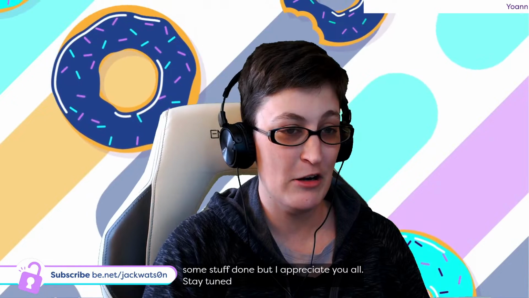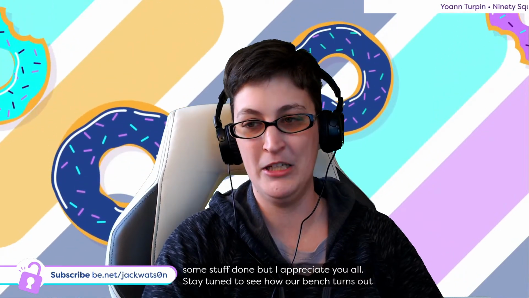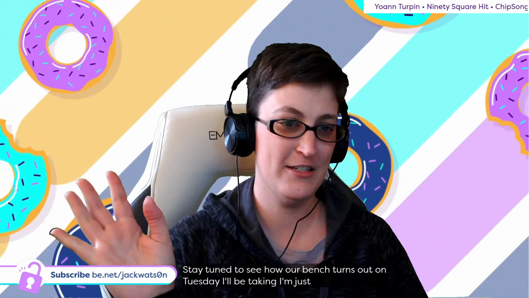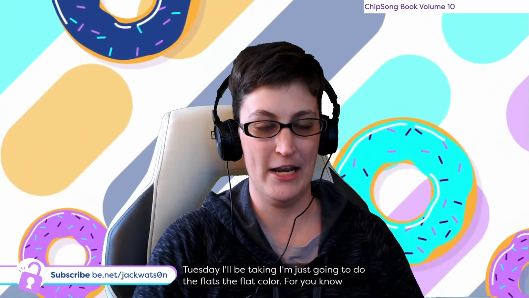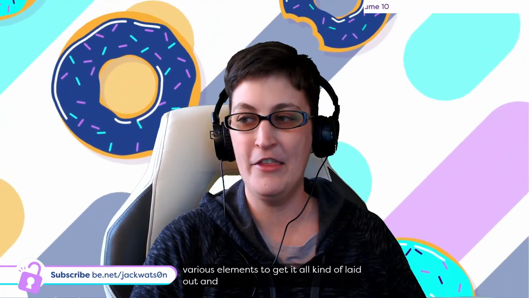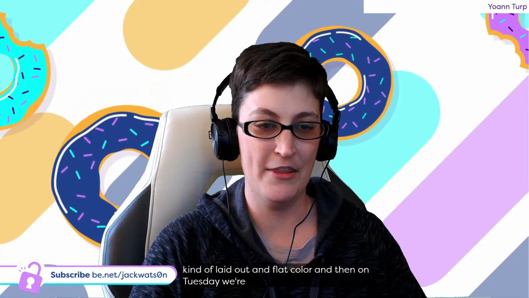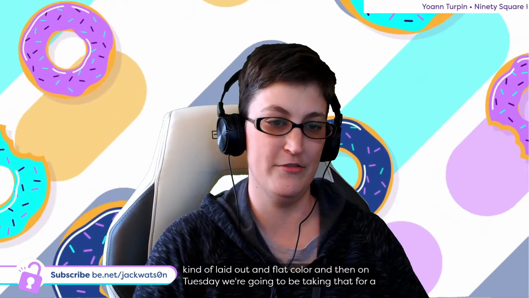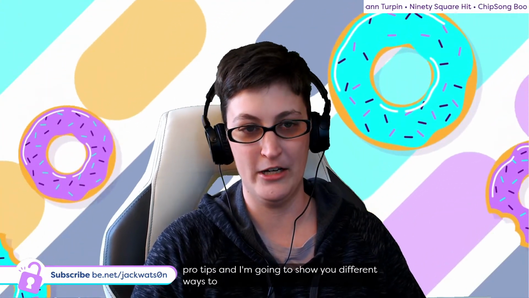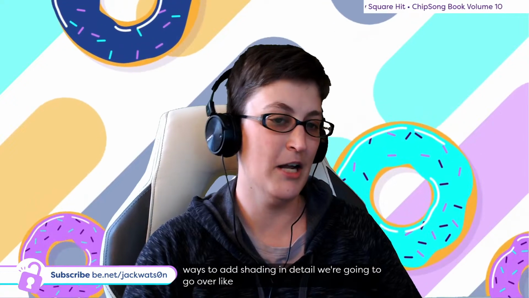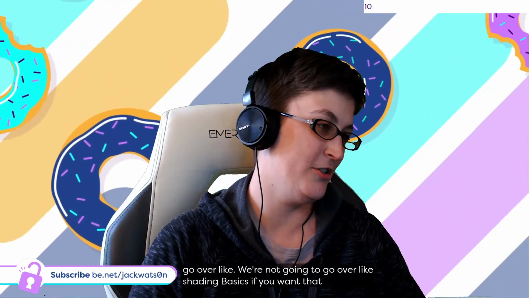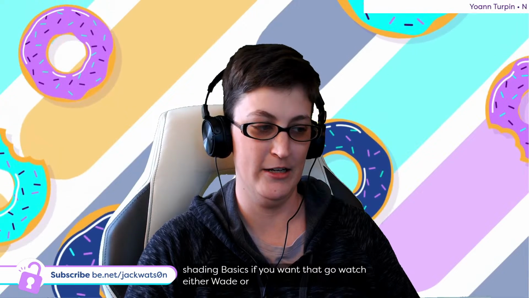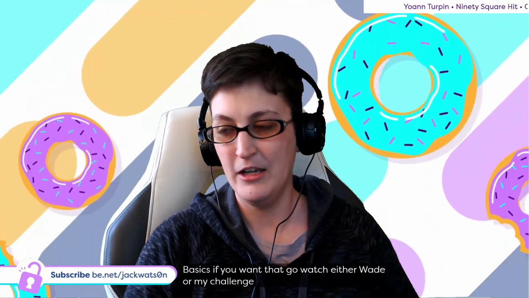Stay tuned to see how our bench turns out. On Tuesday, I'm just gonna do the flat color for various elements to get it all laid out in flat color. And then on Tuesday, we're gonna be taking that for pro tips, and I'm gonna show you different ways to add shading and detail. We're not gonna go over shading basics. If you want that, go watch either Wade or my challenge where we did that.